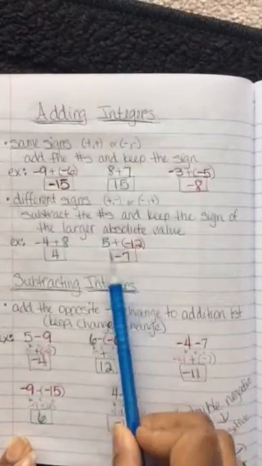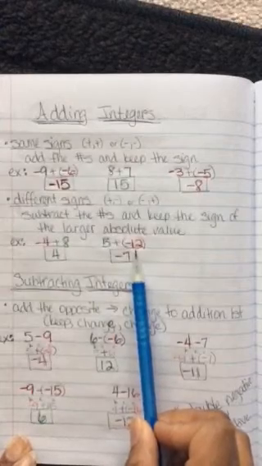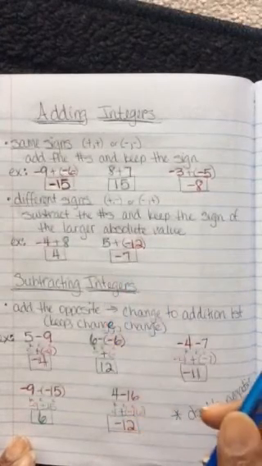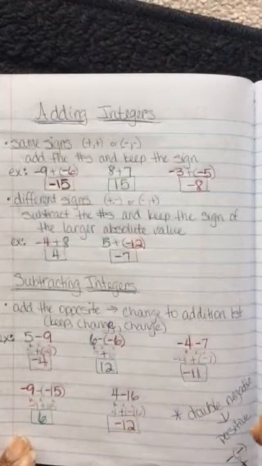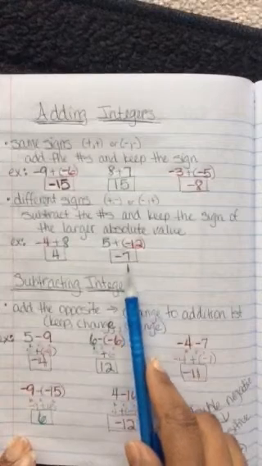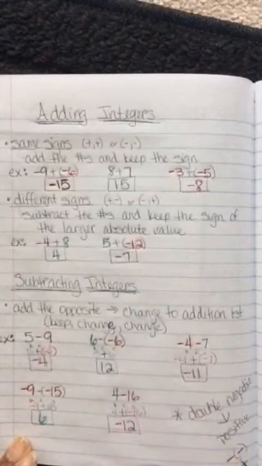When I look at this example right here, I can easily see that this is a 12, this is a 5. So we can tell that there's more negatives than there are positives, which means my answer will be negative. And since there are 7 more negatives, my answer is a -7.